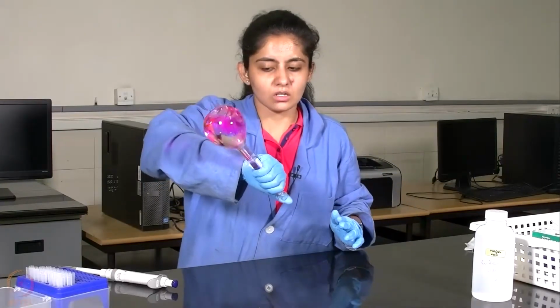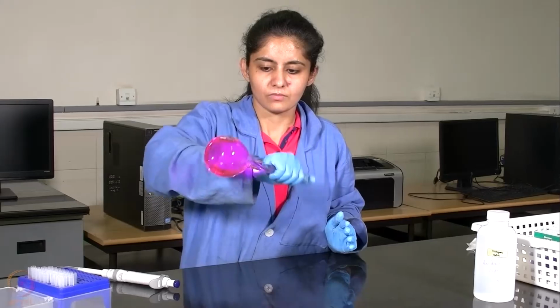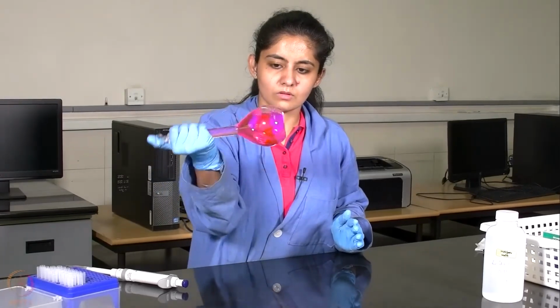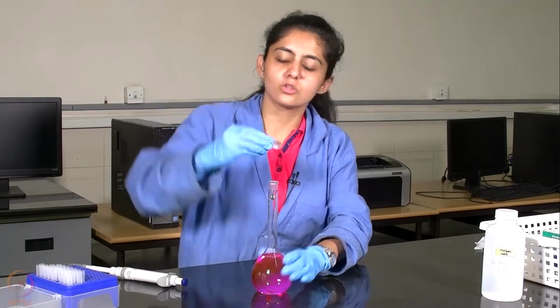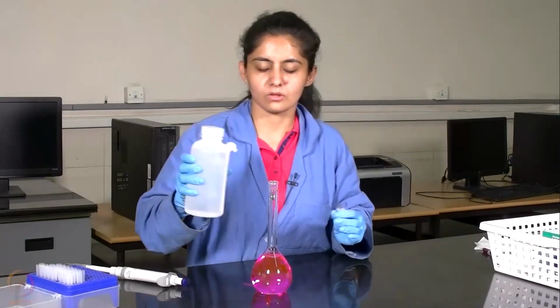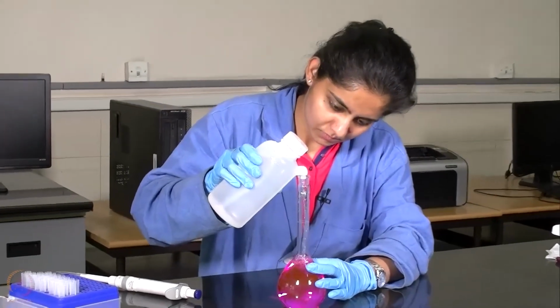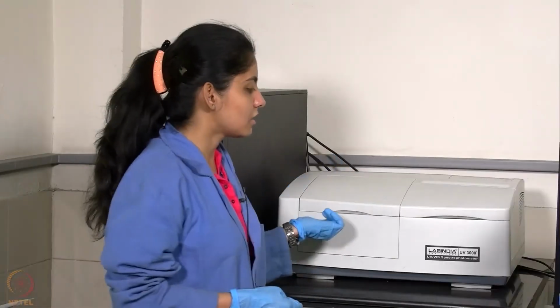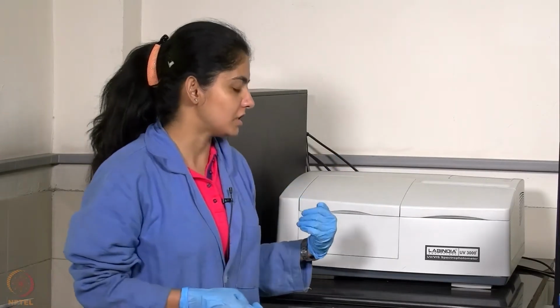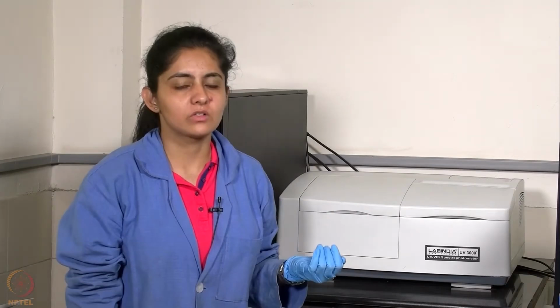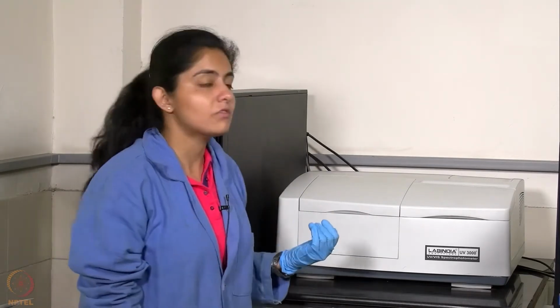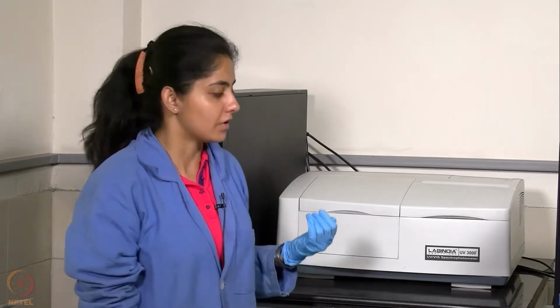Then we will be shaking the solution a bit, and make up the volume to 250 ml. This is a UV visible spectrophotometer which is used to record the absorbance values for a sample ranging from 200 nanometers to 1100 nanometers, extending from UV to near IR ranges.